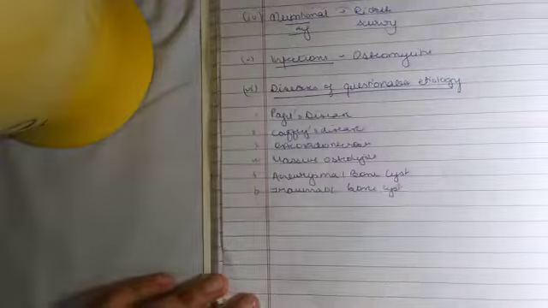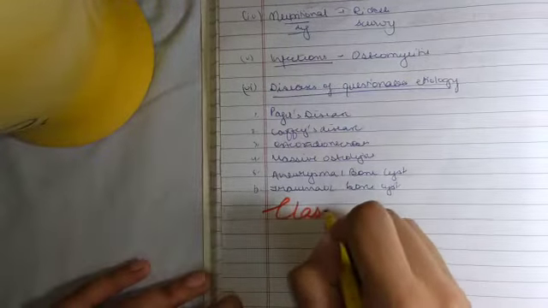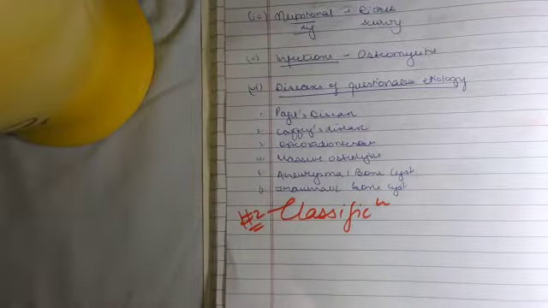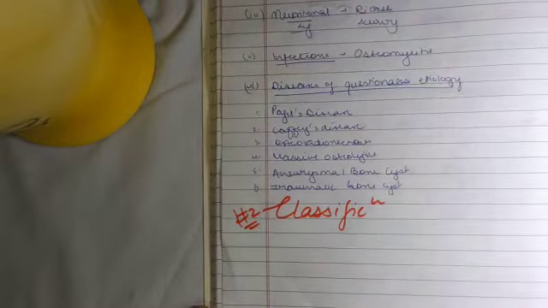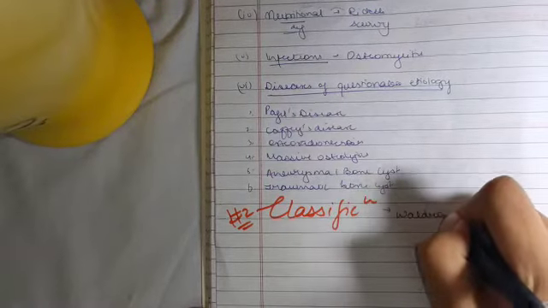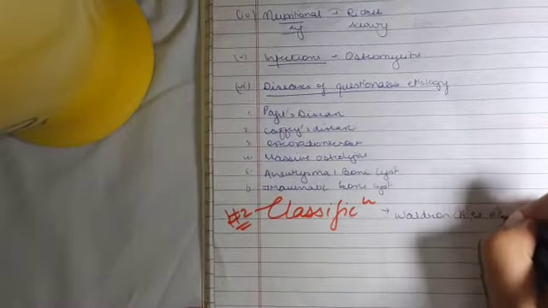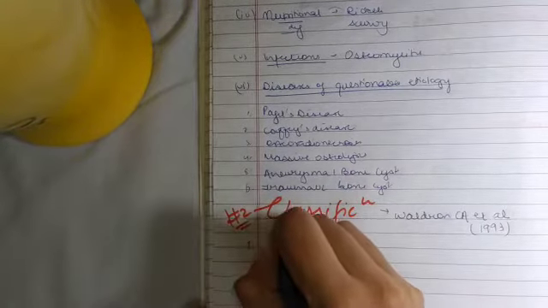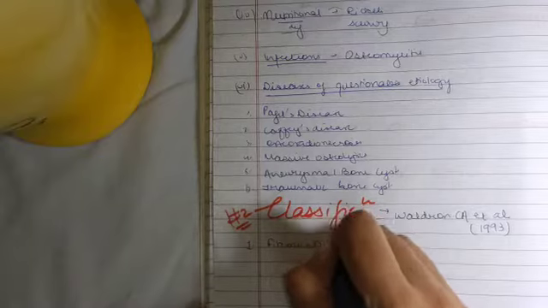Now we will discuss another classification which you must mention in your exam, because it is really very important to mention this classification which I'll discuss now. So classification number 2. You can also mention this was given by Waldron, CA et al. in 1993. Okay, so the first one is fibrous dysplasia.